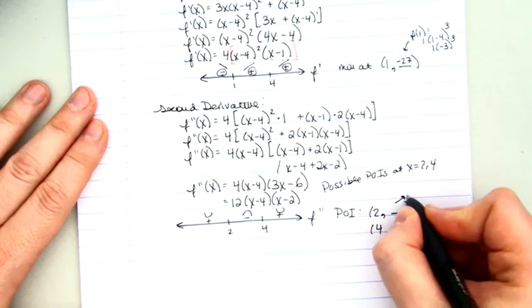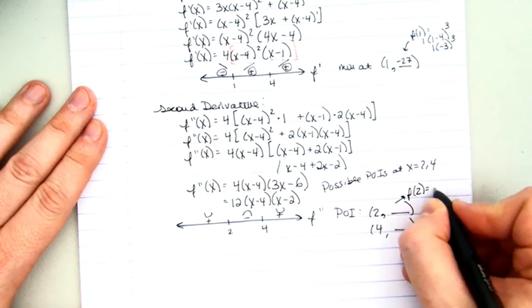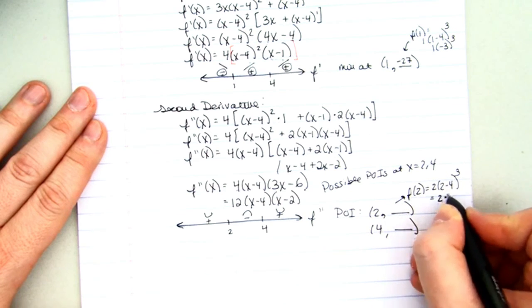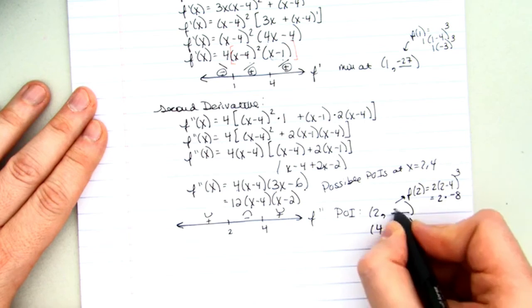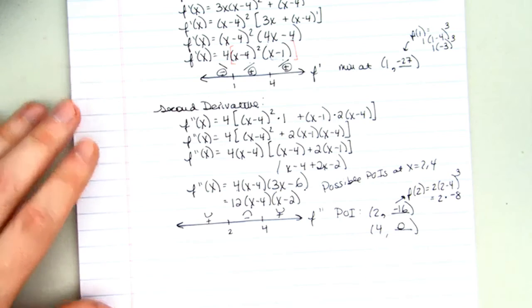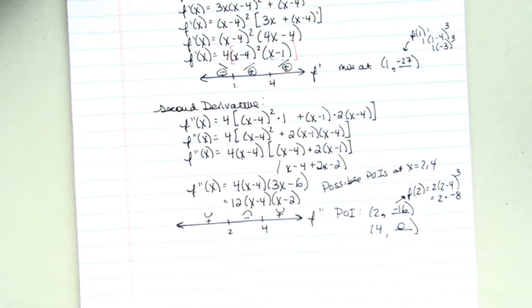Remember that something's coming from plugging into the original function, so f of 2 is 2 times (2 minus 4) cubed. That's 2 times negative 2 cubed, which is negative 8. That's 2 comma negative 16. 4 comma, I already know that one because it was an x-intercept, 4 comma 0. See if you can put this all together and sketch your graph.